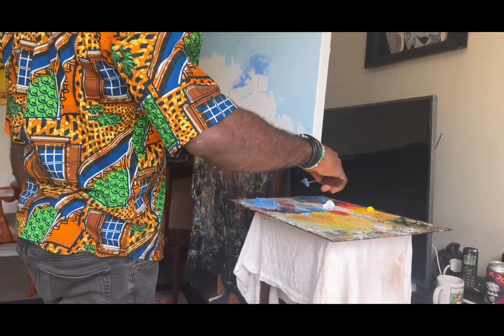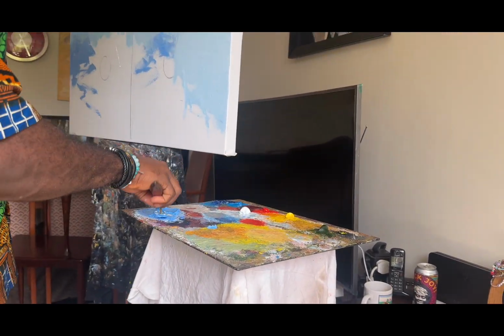So you need to get some colors so you don't run short of color when you are painting.